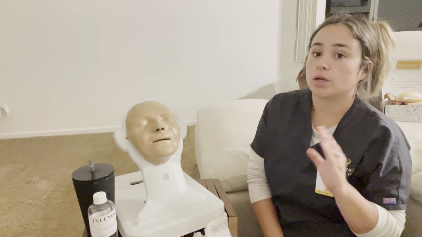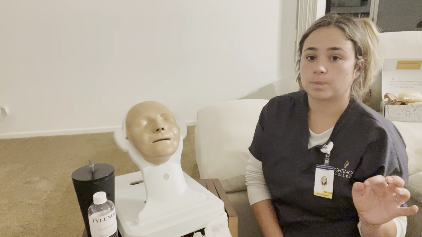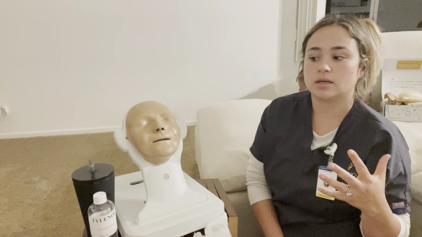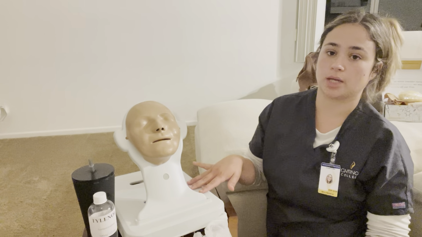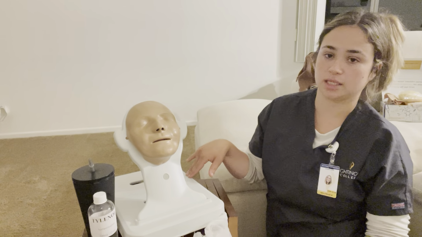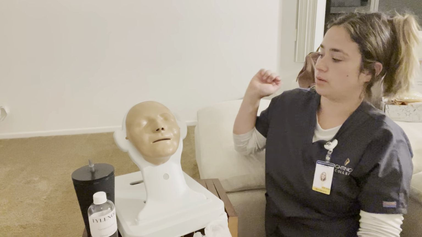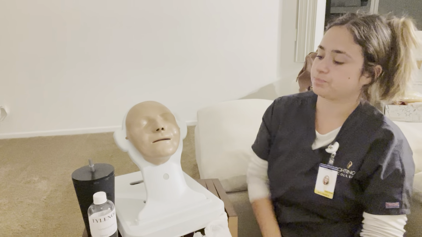Once we do that, we want to check the room to see if there's any family members, visitors, anything that may violate HIPAA. We want to make sure that the patient is okay with them either staying or if they need to leave. Okay, so once we do that, we're going to close the curtain for privacy.